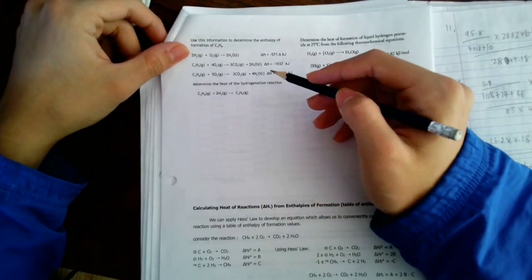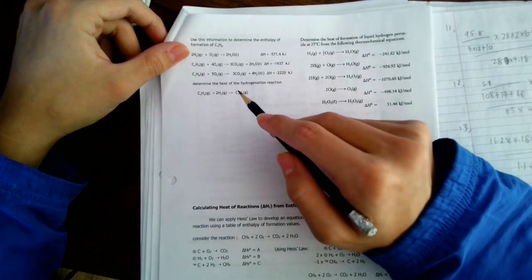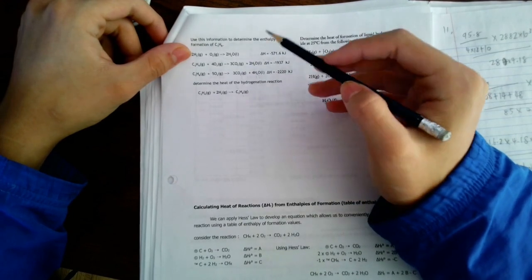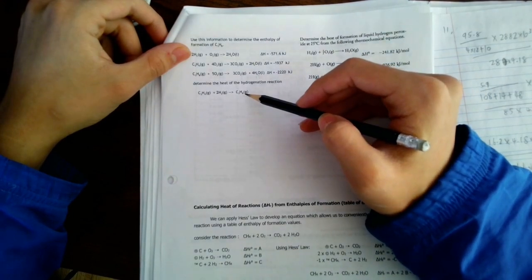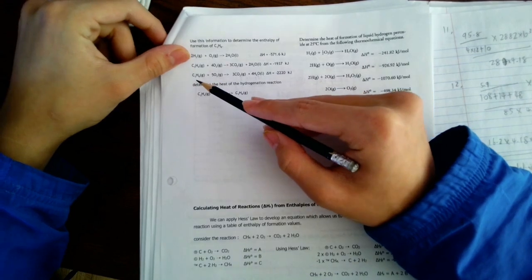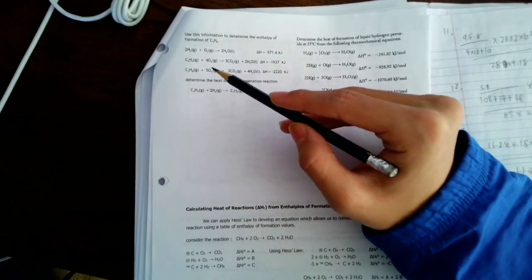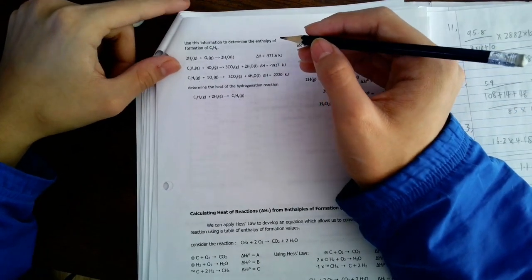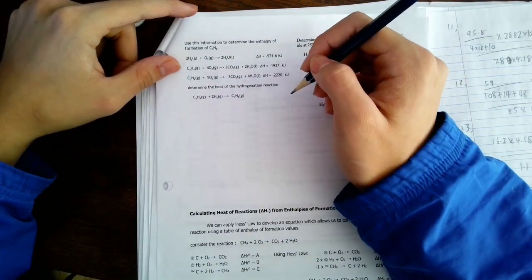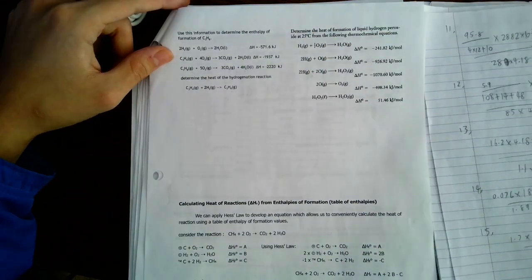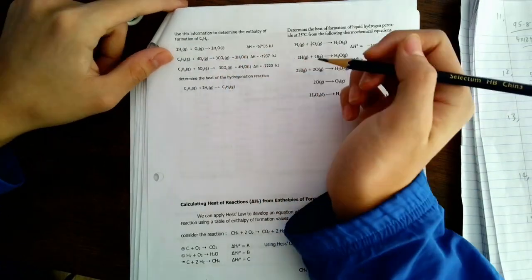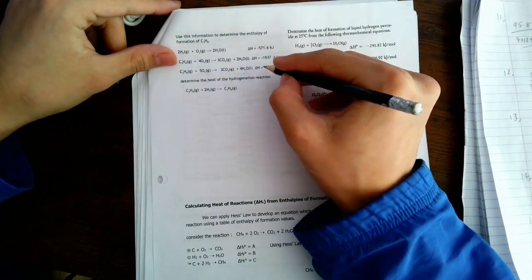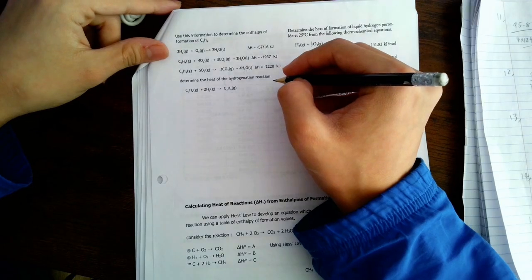There are 3 different equations. I need to determine this reaction. This is going to be our target, and this thing can only be formed with this thing here. We can only obtain this from equation number 3. Therefore, we're gonna reverse it. As we reverse the reaction, the delta H is also going to be reversed.